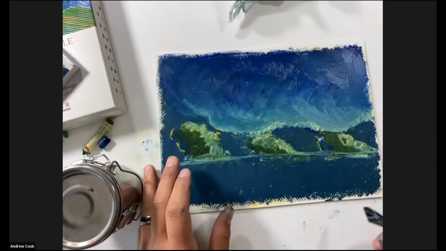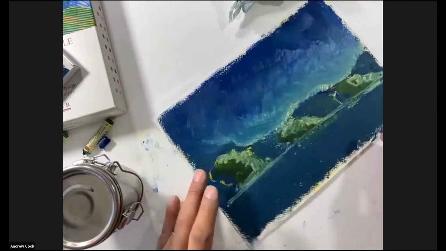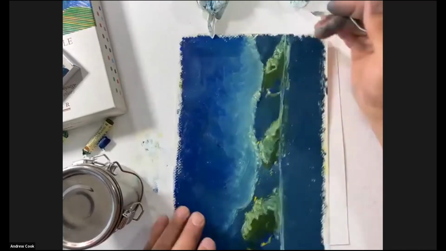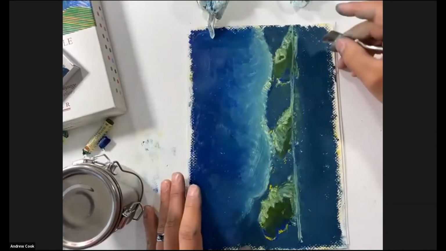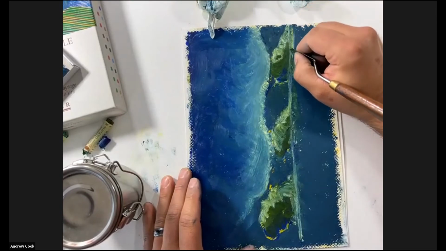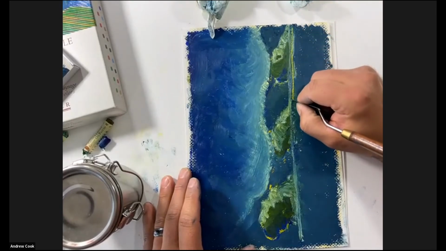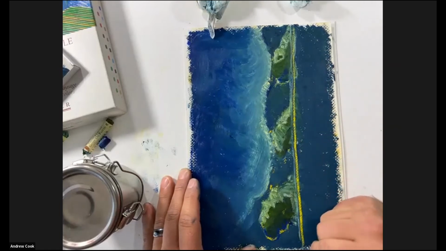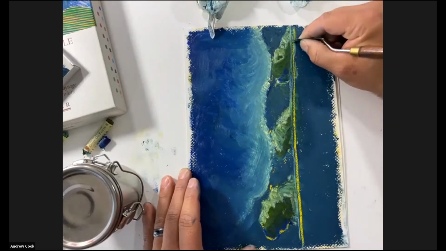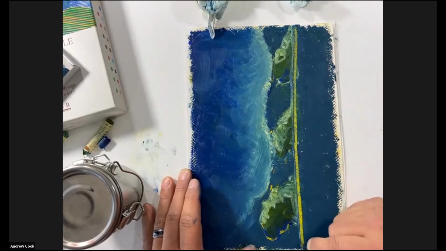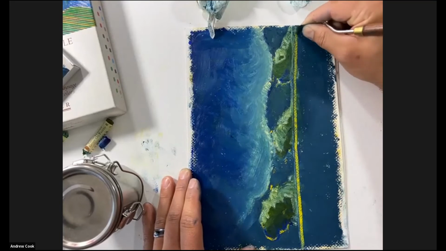And I can take my palette knife again and turn it on its side. We all know what it is. And I am going to kind of follow this road mark that we had here. Just all the way down. One of the things I like to do in my paintings is just create a big line all the way across it. Even when it's not representational, I don't know why.